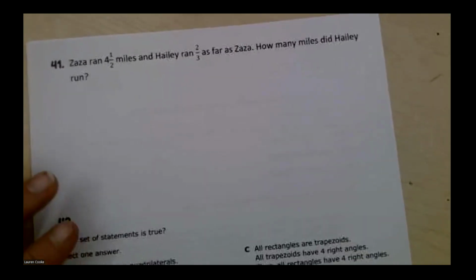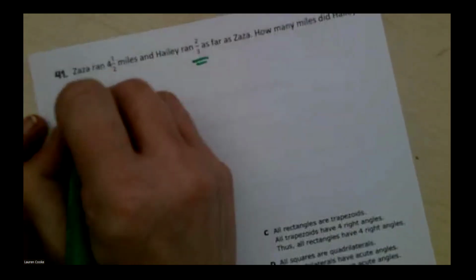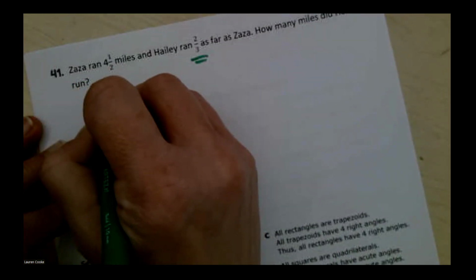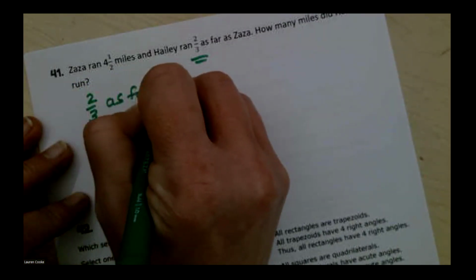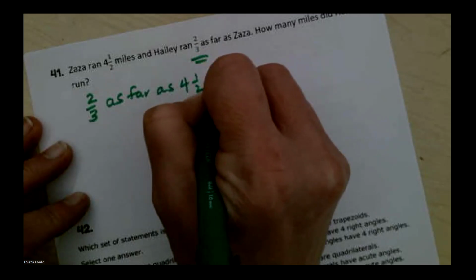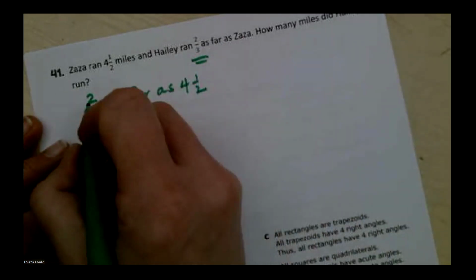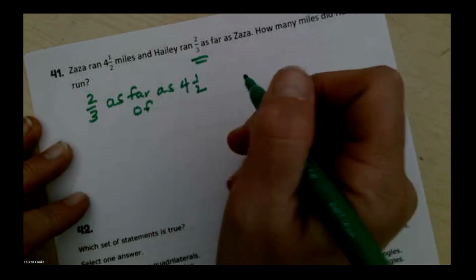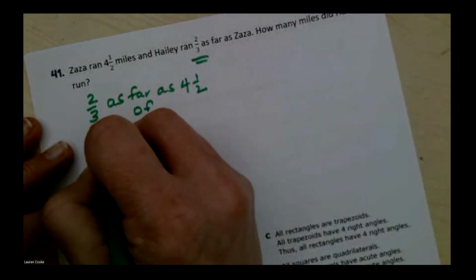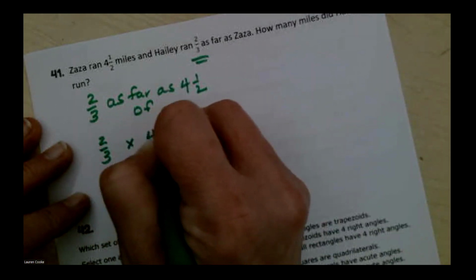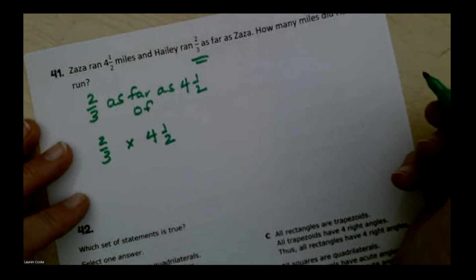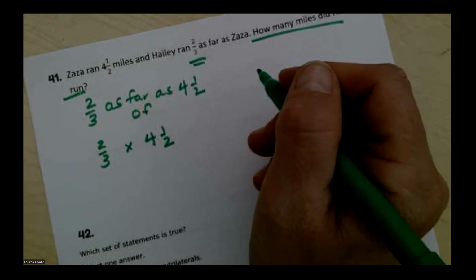Zaza ran 4.5 miles and Haley ran 2/3 as far. I want to translate this. It's 2/3 as far as 4 and 1/2, so that means it's 2/3 of 4 and 1/2, which means it's 2/3 times 4 and 1/2. That's what it means when you're using these words.